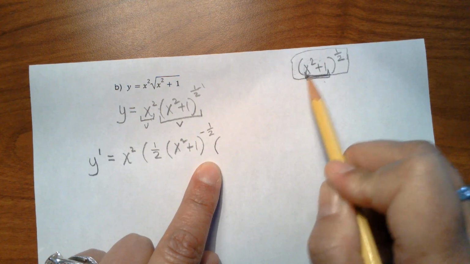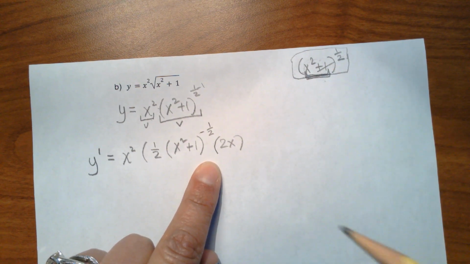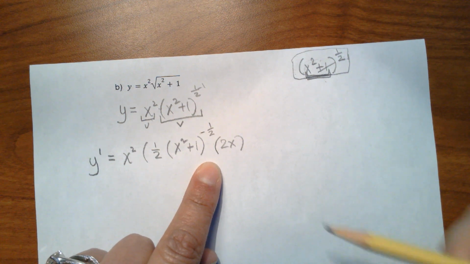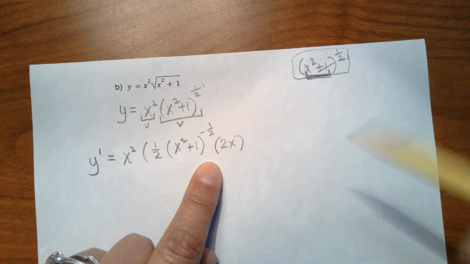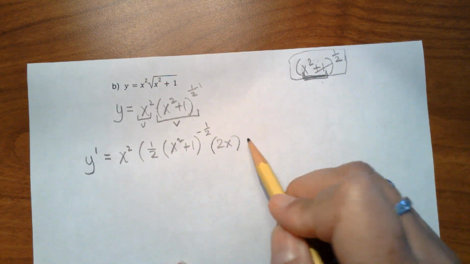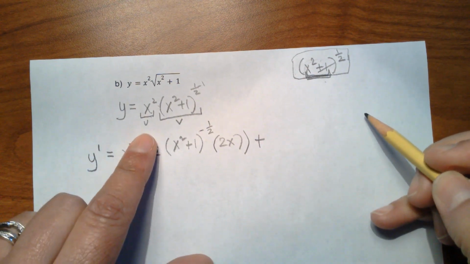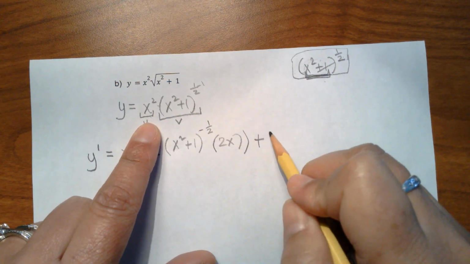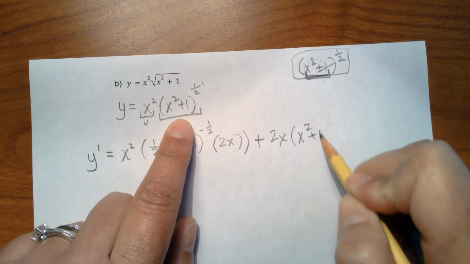So x squared becomes 2x, and then this drops out. This is the tough part, remembering that if we have something raised to an exponent, then we have to do the inside and the outside. Now we have to differentiate x squared, which is 2x. And we keep the second one the same.